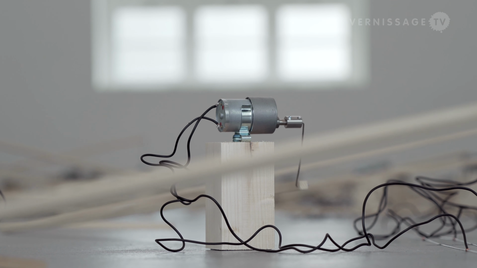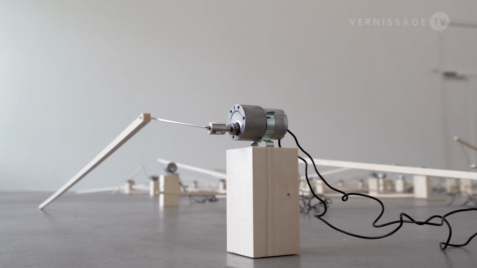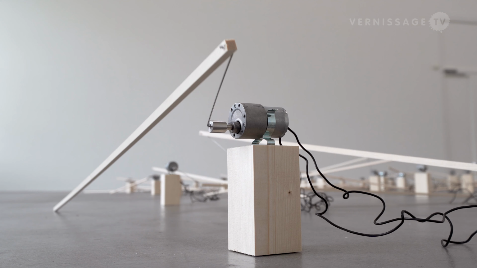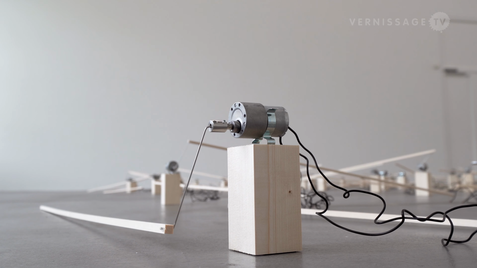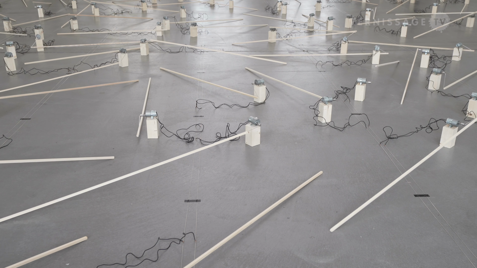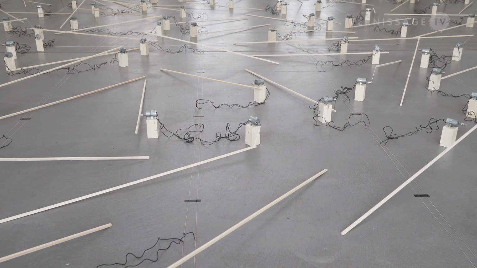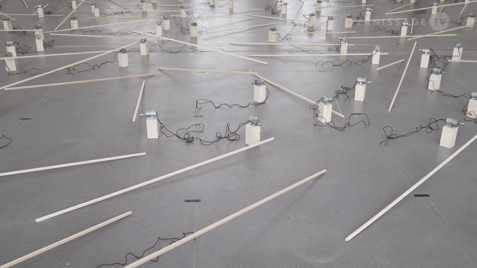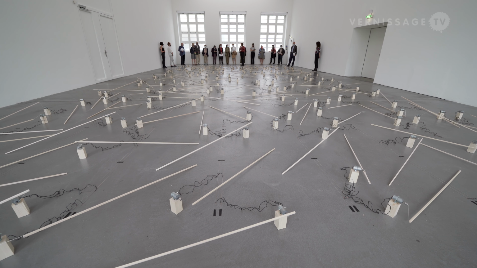His work consists of different units. So, for example, this installation here has a unit of a wooden block, a DC motor and a wooden bar, and this DC motor makes the wooden line move. This is the principal unit he applies, and then he uses this unit and applies it onto a grid which is connected with the space, oriented to the size of the space. And then he multiplies it in many different versions.